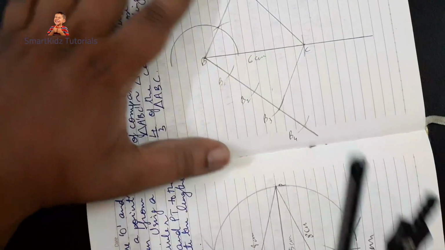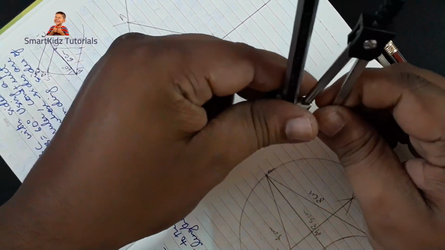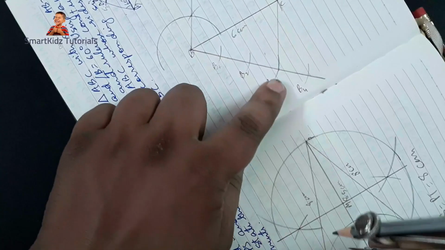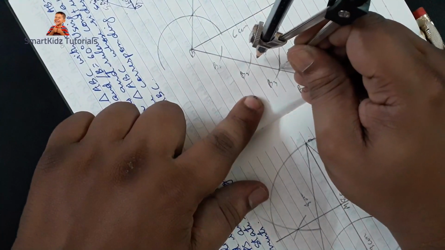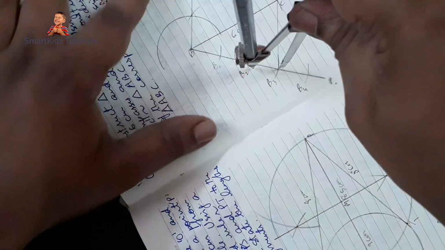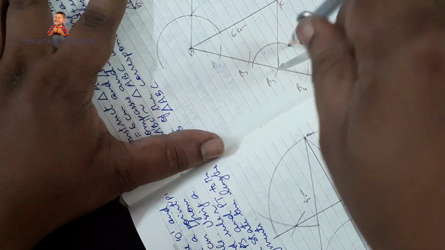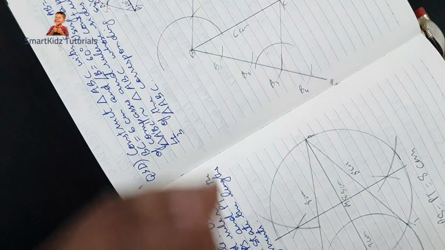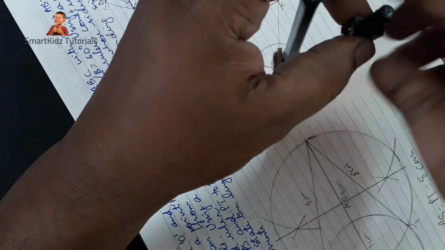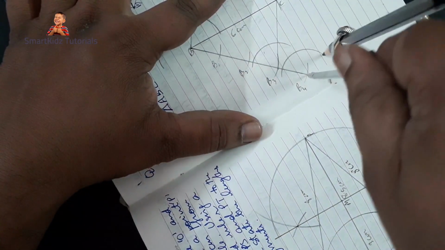So for that we take some random measurements. I'm going to keep my pointer at B3 and draw an arc like this, and with the same measurement I'm going to keep it at B4 and draw another arc like this.